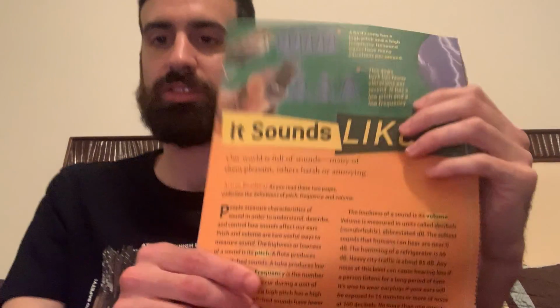The next way they talk about to measure sound is frequency. It's highlighted in yellow on my page; yours is probably just darker. Frequency is the number of vibrations that occur during a unit of time.